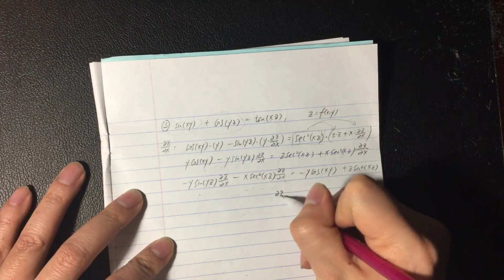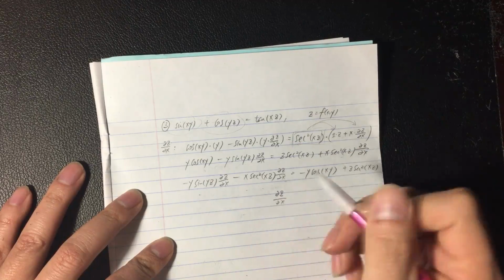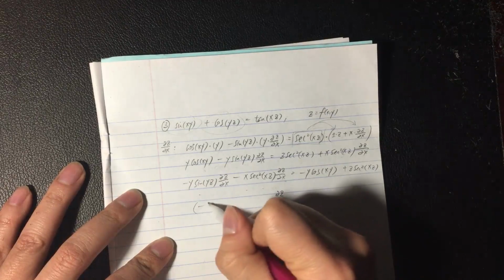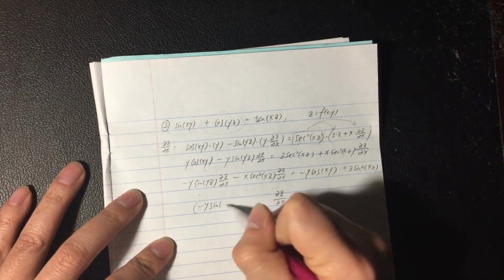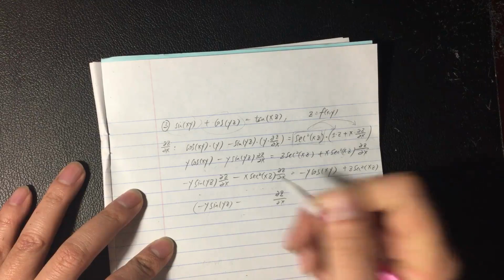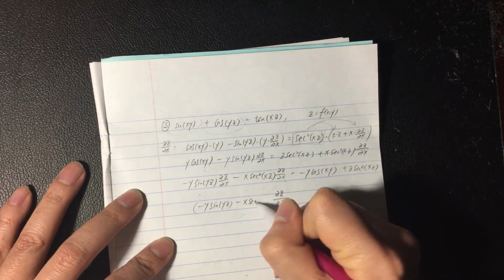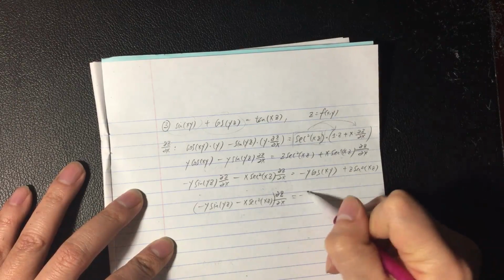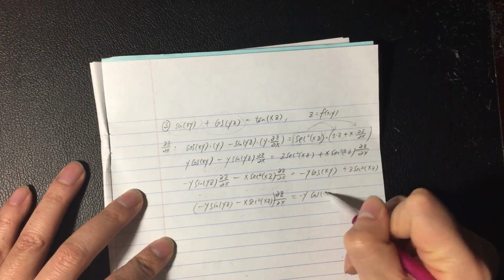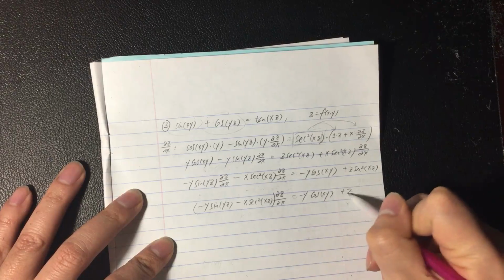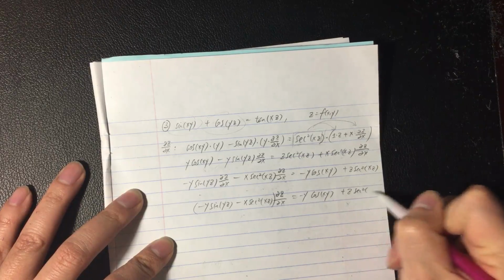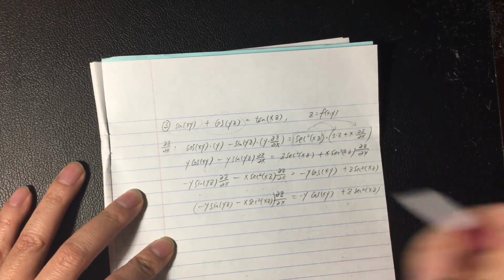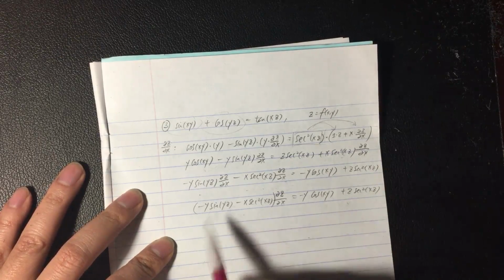Put it on the back. I have negative y sine yz minus x secant squared xz equal to negative y cosine xy plus z times secant squared xz. Then I can divide both sides by this.